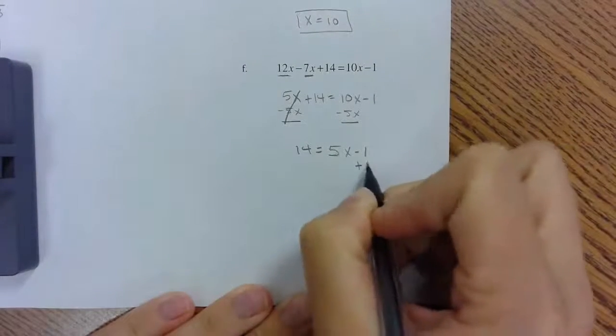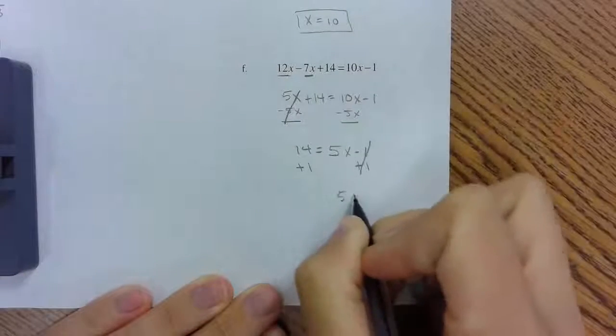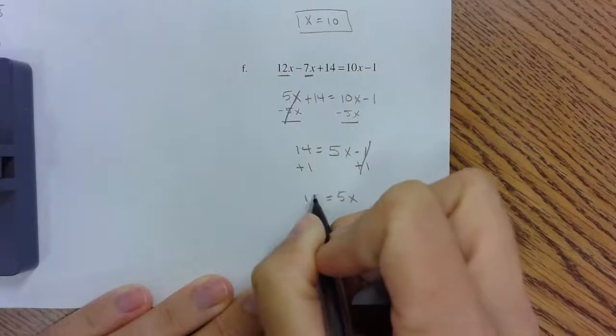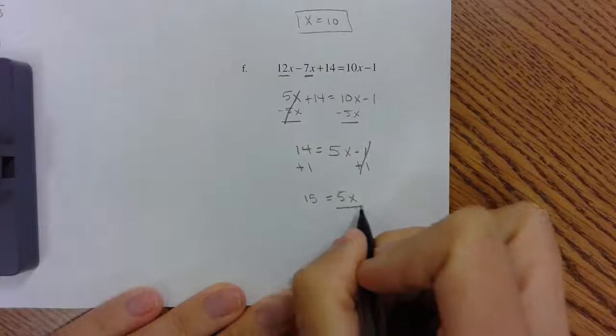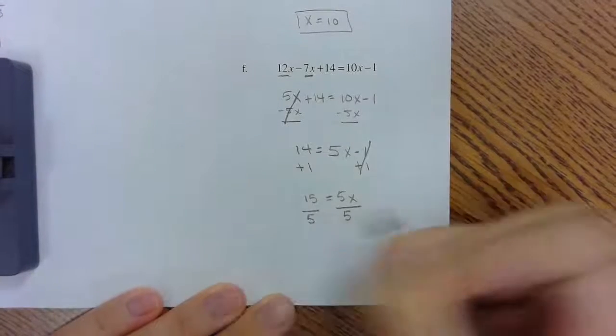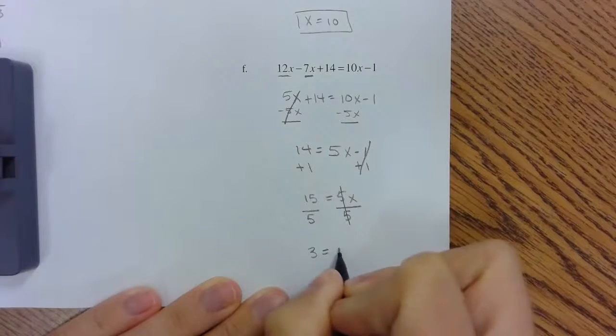All right, we're going to move this over. So we'll add 1 to both sides. So we have 5x equals 15 there. Divide out the 5, so we get that x all by itself. 15 divided by 5 is 3.